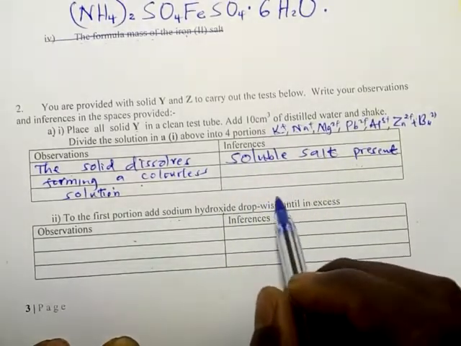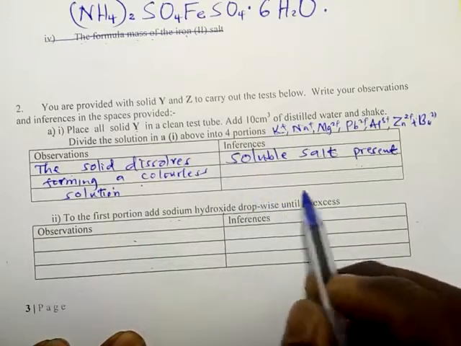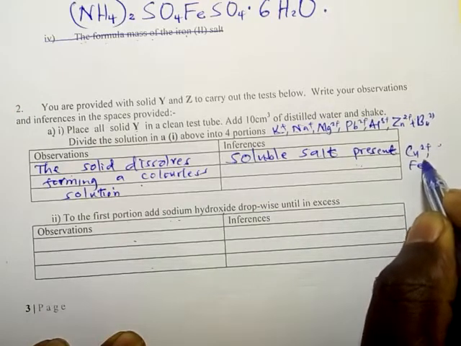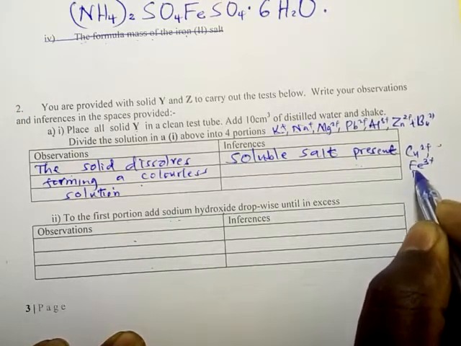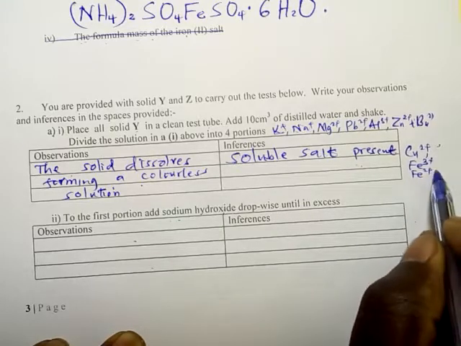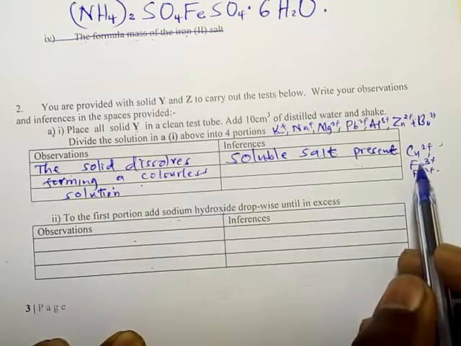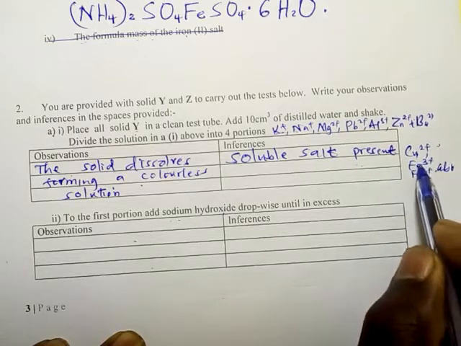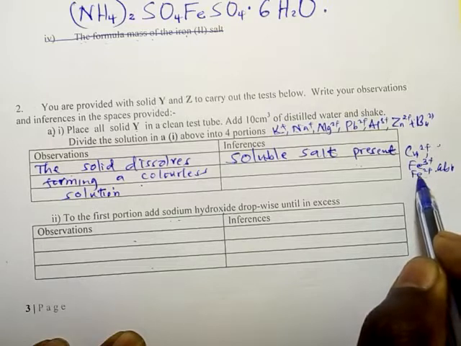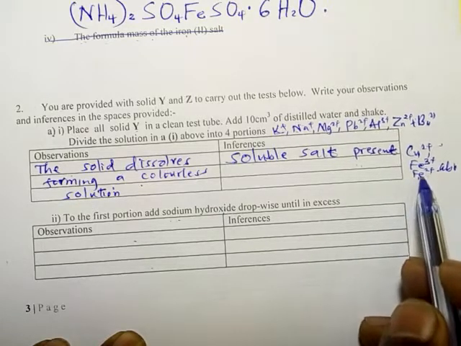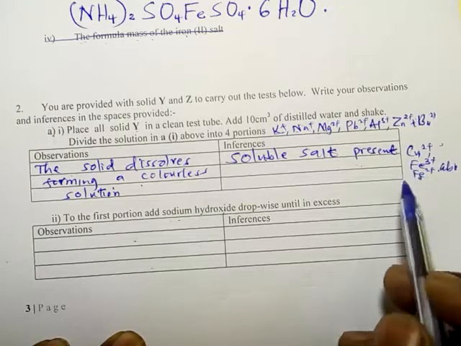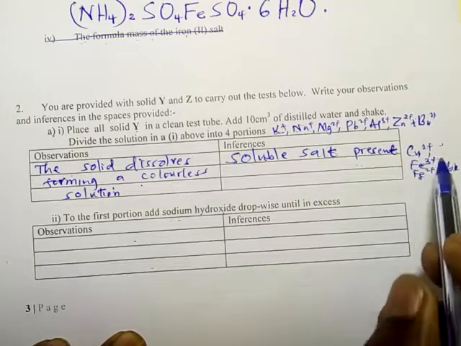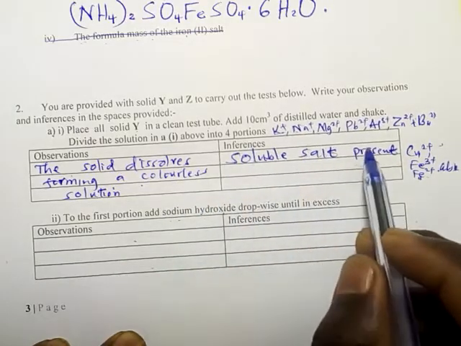Initially, when we were learning in school, we used to say copper 2, iron 3, iron 2 absent. Copper 2 is a blue solution, iron 3 is brown, and iron 2 is a green solution or a precipitate. But sometimes when they are marking KCSE, they don't mark that. So the correct answer is to write a soluble salt present.